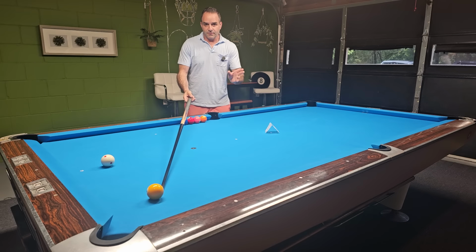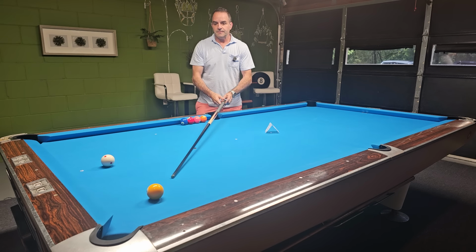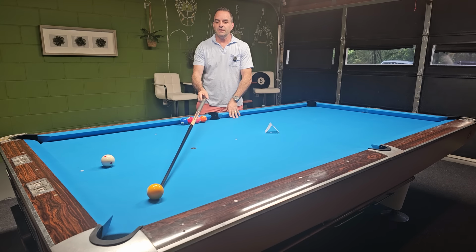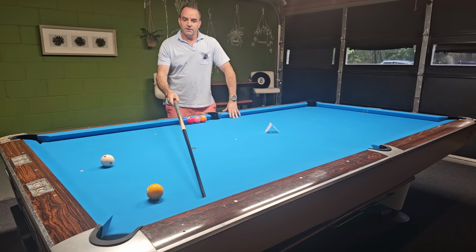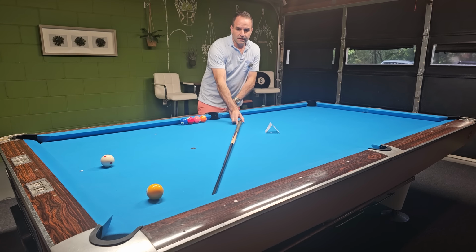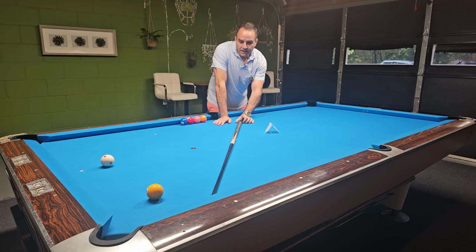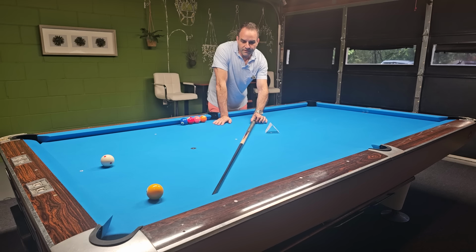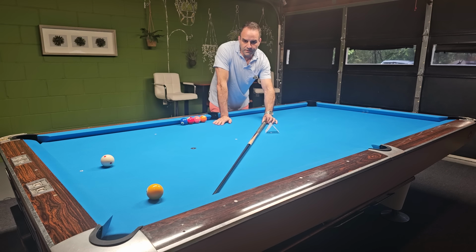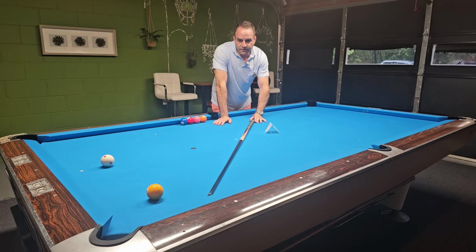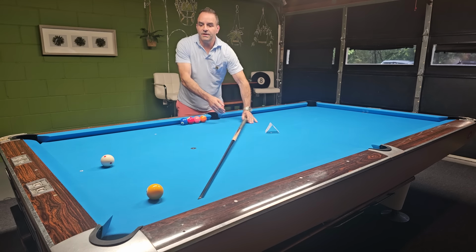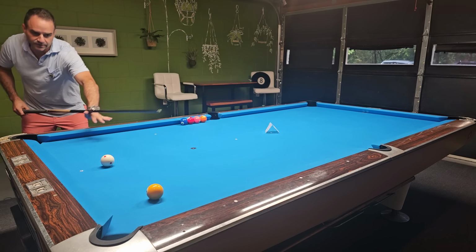Okay, so we got thickness, right? Where it enters the pocket, thick or thin. If it enters the pocket thin, off this rail, it'll come more to this side of the teepee. As we hit the ball thicker, it starts creeping over this way. So if we had a natural rolling angle, let's look and see. Let's just go center ball.